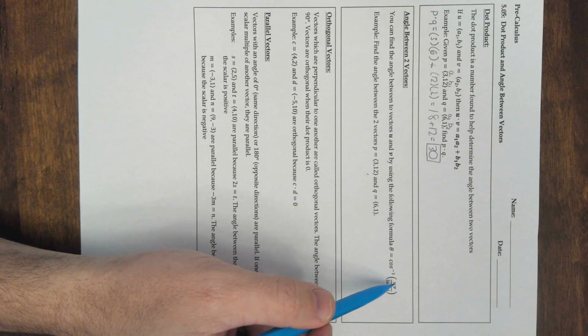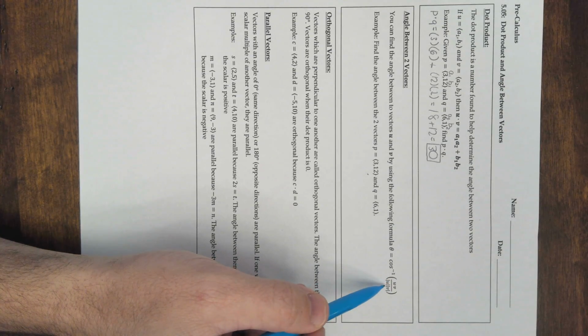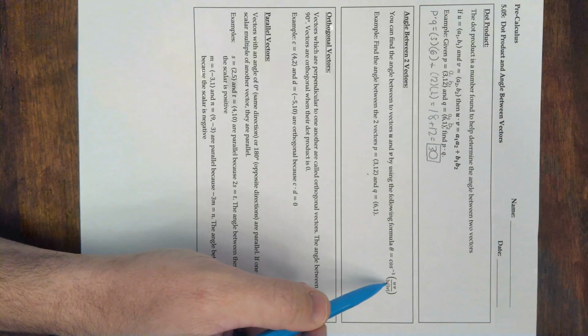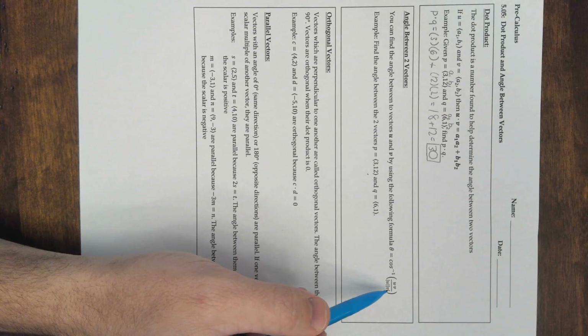Okay, and so if you notice, there's multiple parts to it, right? So we've got u times v up here, which is dot product, and then if you recall from the videos last week, when we have absolute value of u and v, when it looks like absolute value signs of u and v, that means we need to find the magnitude of u and v. So we're going to split this into multiple parts.